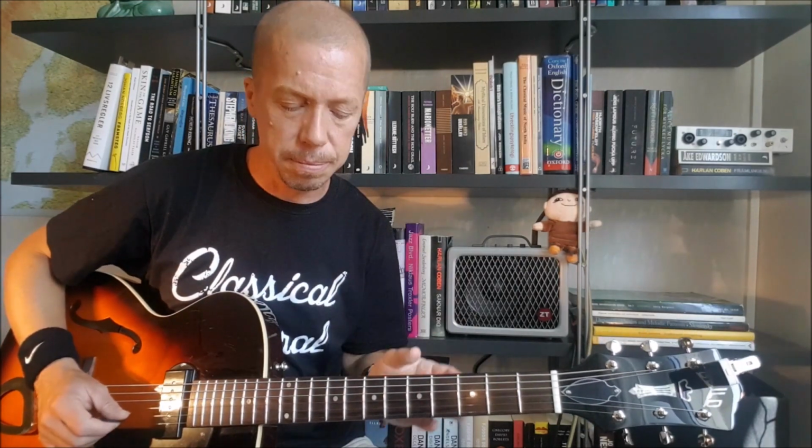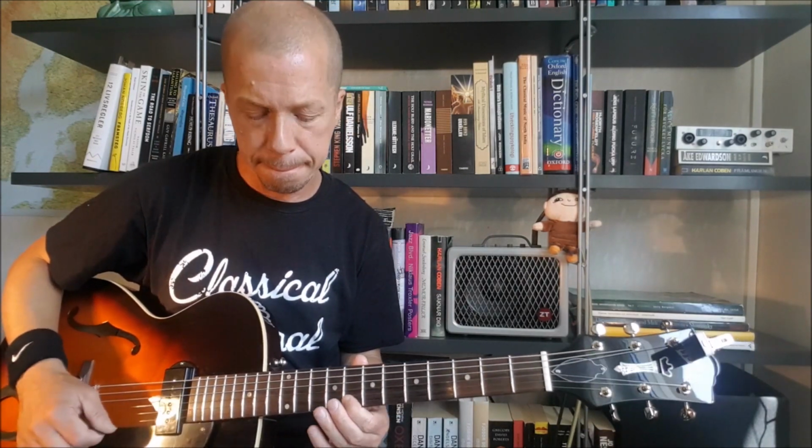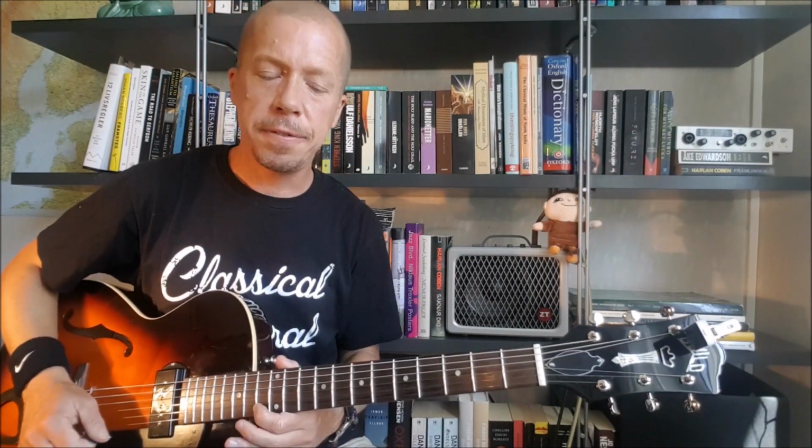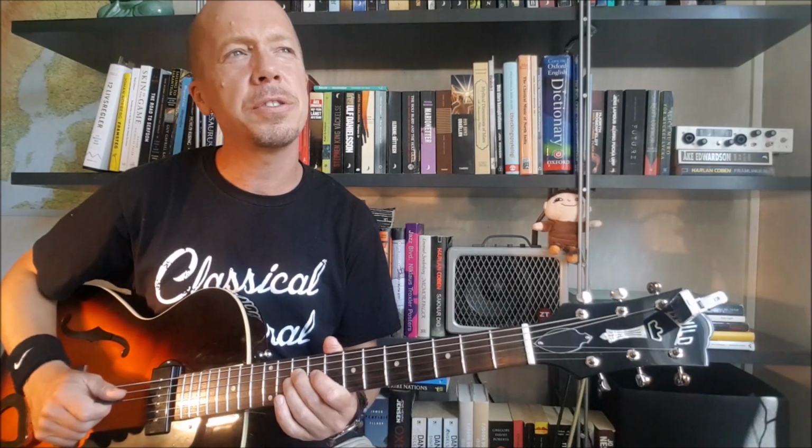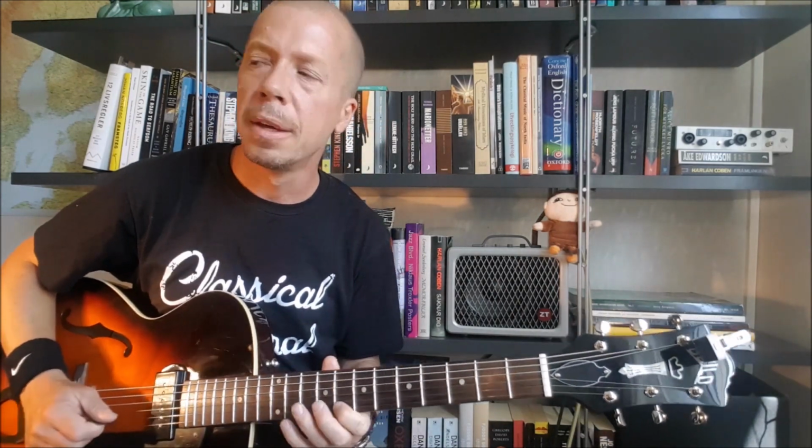Remember again that there's some notes that are the same. That would be the C and the F. Those are the only 2 notes, I think. And the B flat. Interestingly, those are also the notes of the melody.